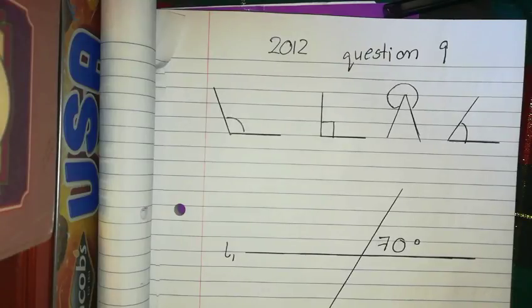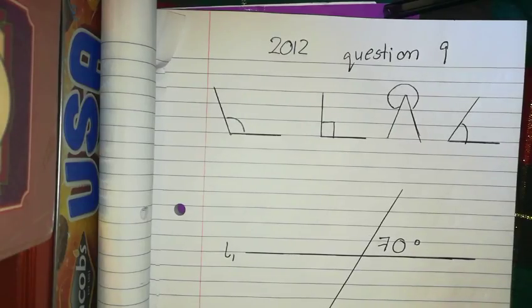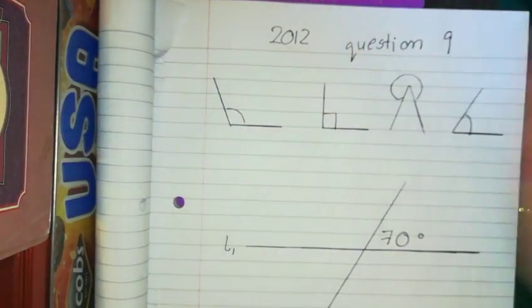of 2012. This is question 9, junior cert ordinary level, and this is a question on geometry. So it says 4 angles are shown below. Write in the space below each diagram whether the angle is straight, acute, obtuse, right, or reflex. So I'll just go through it maybe on a different page.